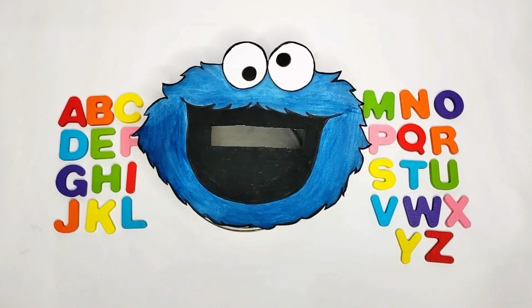Hey kids, so here we have a cookie monster who wants to eat some uppercase letters. So kids, can you help me in feeding this cookie monster? Okay, so he'll make some sounds and we'll feed him.